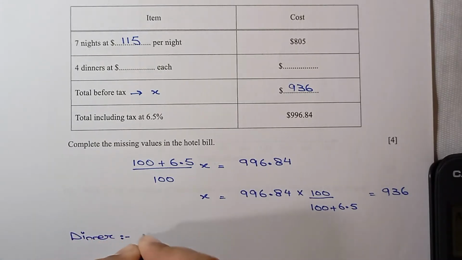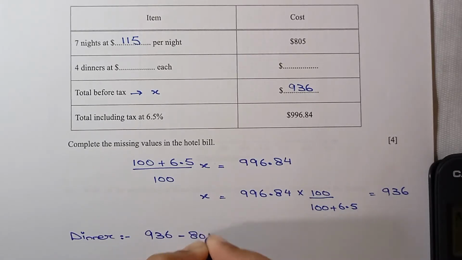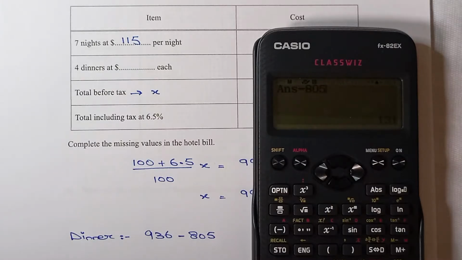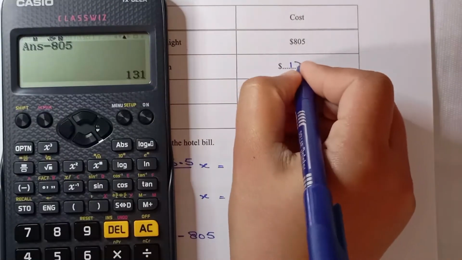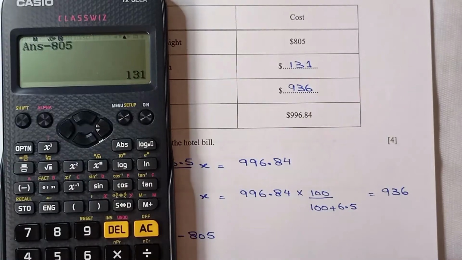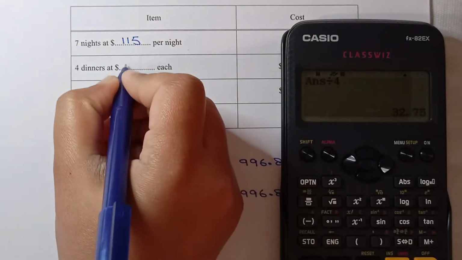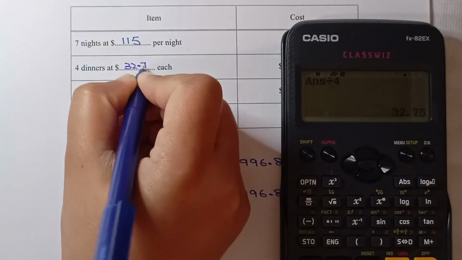To find the cost of 1 dinner, dividing by 4, we have 32.75.